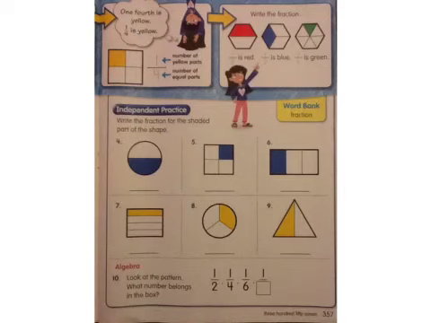Independent practice. It says, write the fraction for the shaded part of the shape. So I'm going to do number 4 with you, and then I would like you to try number 5, 6, 7, 8, and 9. So for number 4, it says write the fraction of the part that is shaded. So look up here at the top in our VLB, there's a fraction.